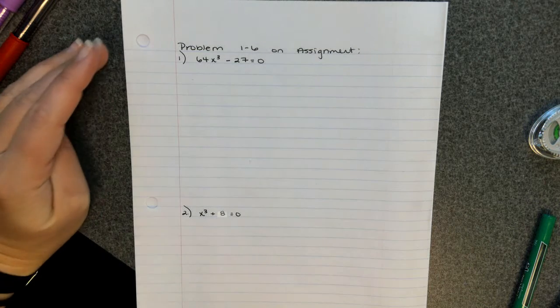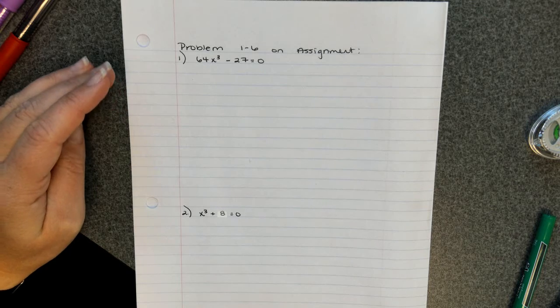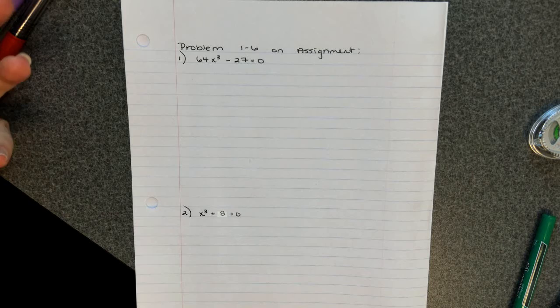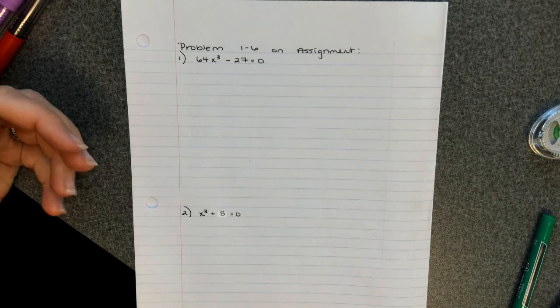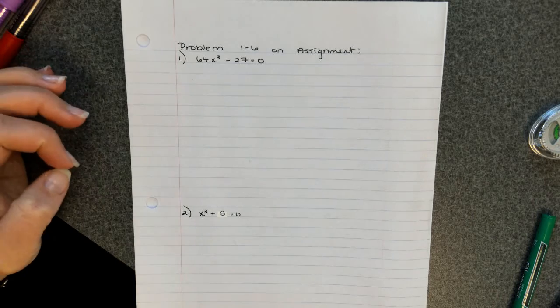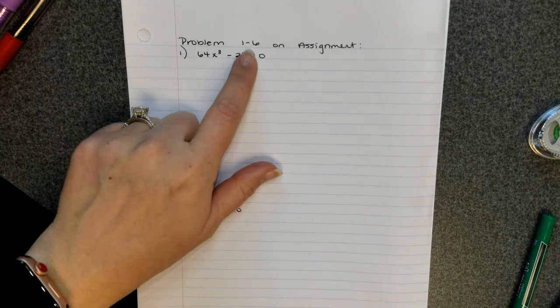Okay, so I know on the 6.5 notes, we spent quite a bit of time reviewing the different ways of factoring, and we only spent a short amount of time on how to actually solve using the difference or sum of cubes. So I broke this down. I'm going to do two more examples.